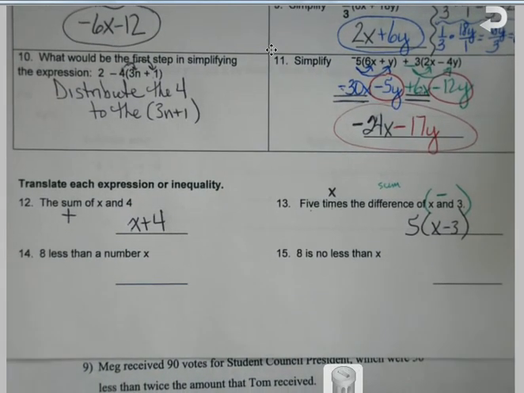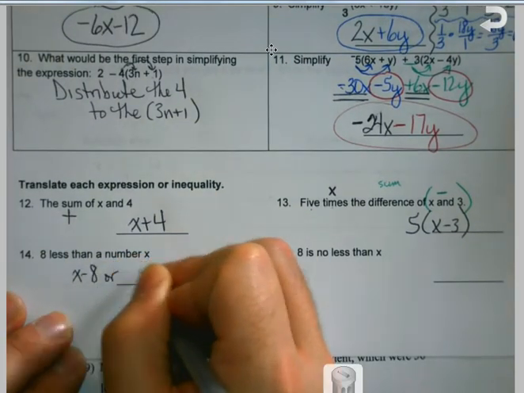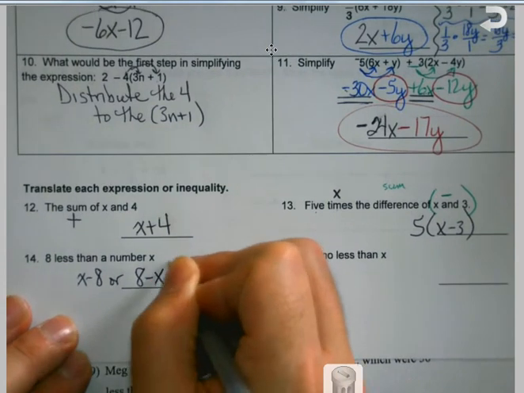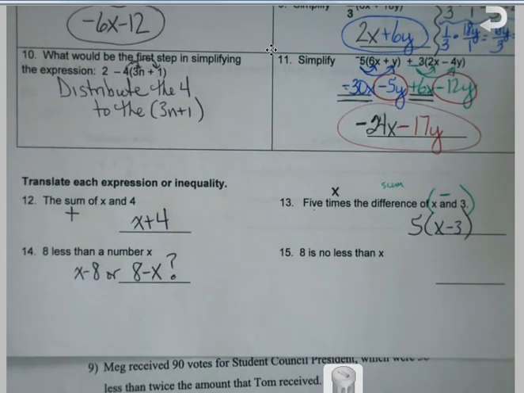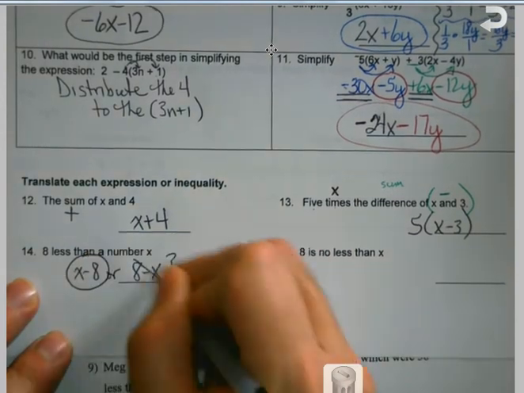All right, here's the one for my experts. 8 less than a number x. I have a choice. Which one is it? The one on the wall. Ooh, I'm getting votes for both sides. If I want to take 8 away, if I want 8 less than, yeah, it's got to be the first one.